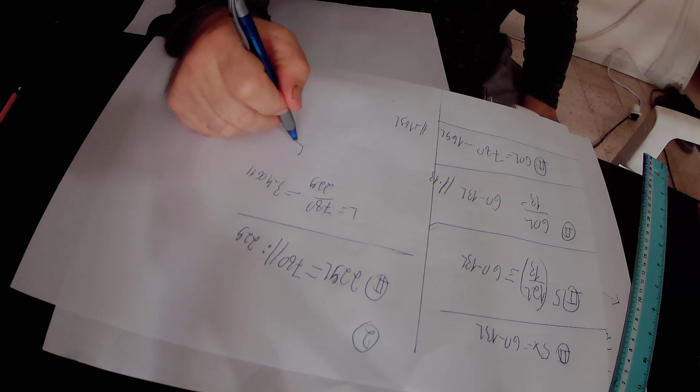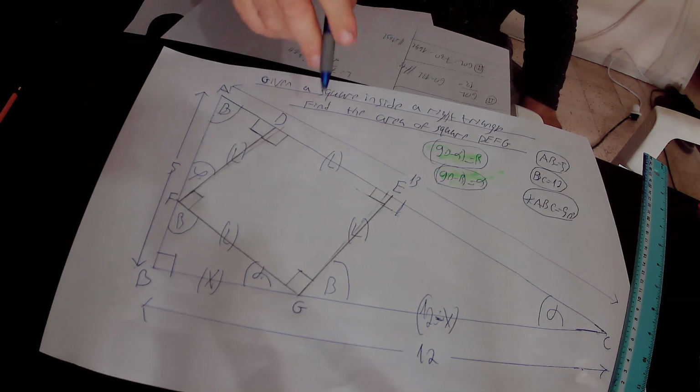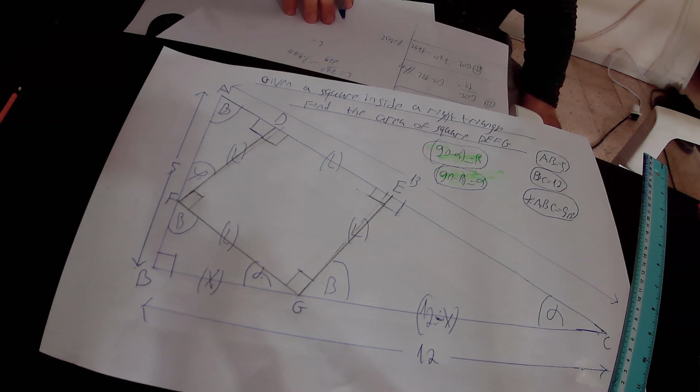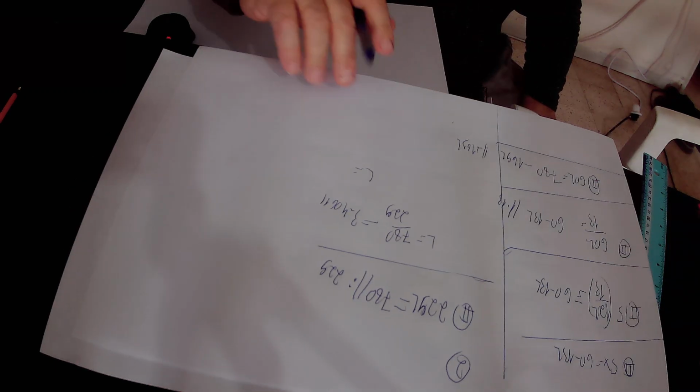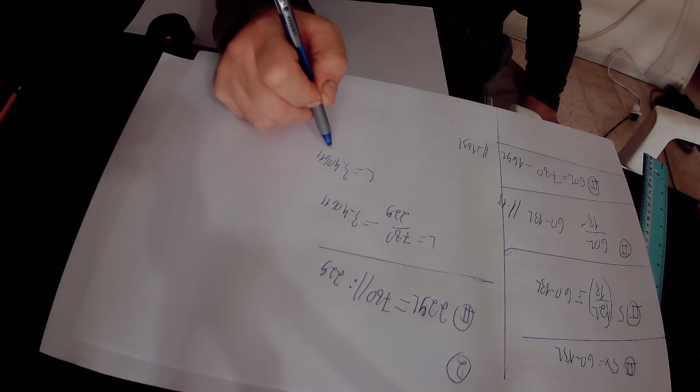So L, this is the length of one side of the square DEFG. L equals 3.40611 units.